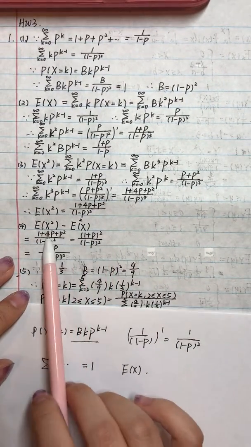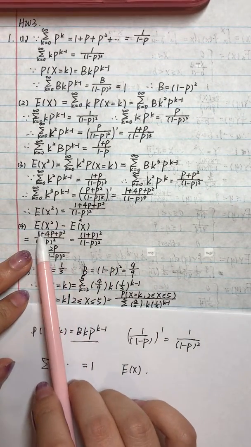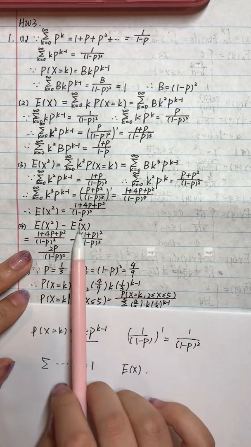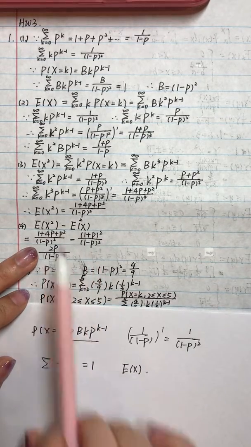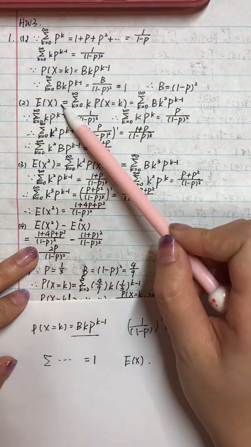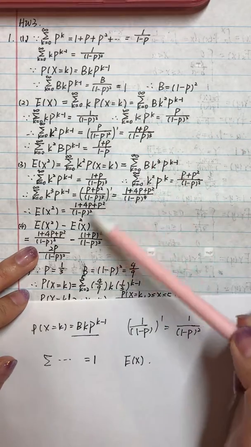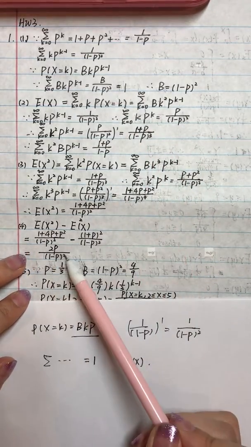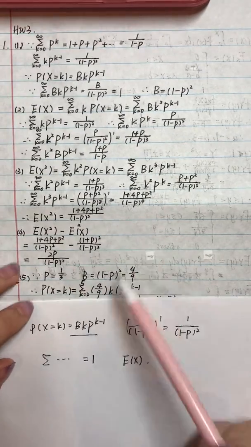Problem 4 is the variance, EX squared minus the square of EX. We already know what EX squared is, and we already know what EX is. So we just use the values we got in the previous questions, and we will get the answer.